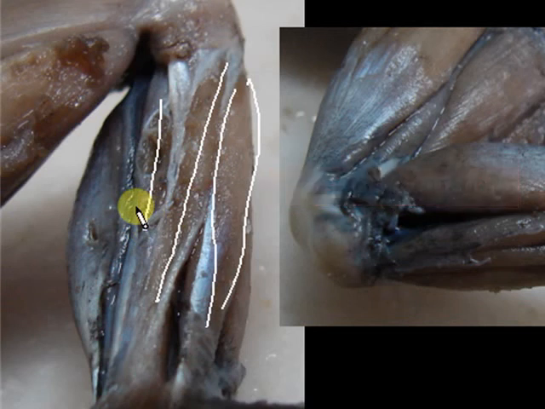So again, the name suggests the location of the muscle. Tibialis, close to the tibiofibula. Anticus means it is found anterior, or in front of the tibiofibula. And then longus because it's long. And then tibialis posticus because it is posterior to your tibiofibula bone.